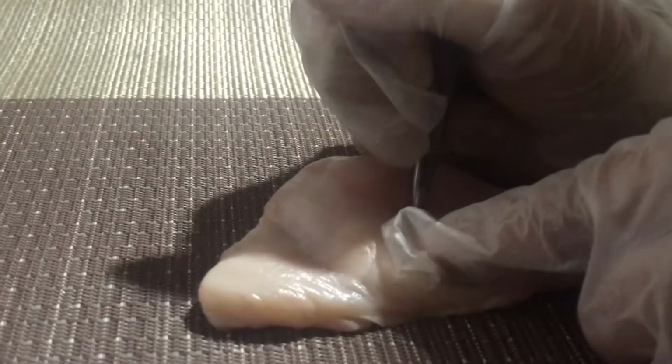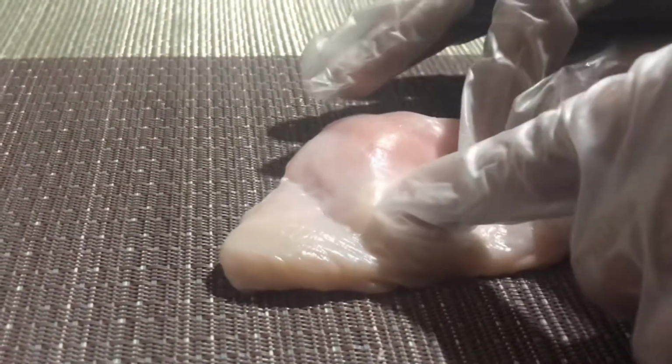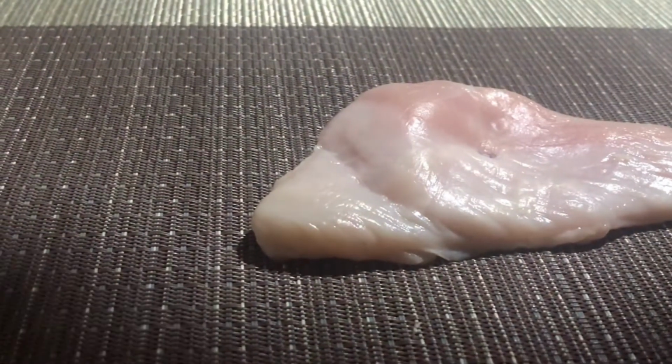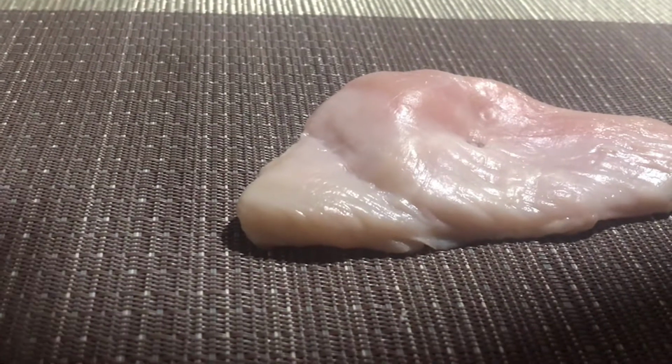Now we'll be instructing the watcher or the patient not to rub the wheel or erase the mark. Next.